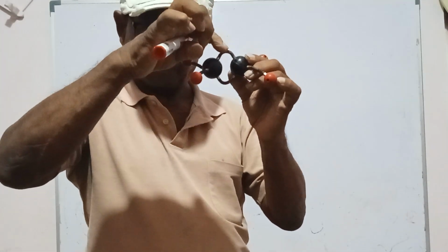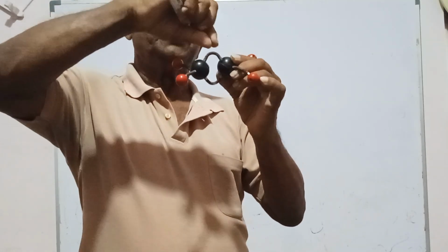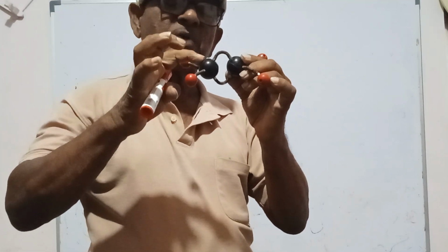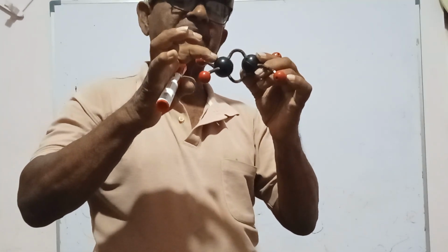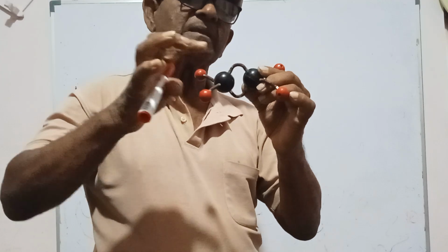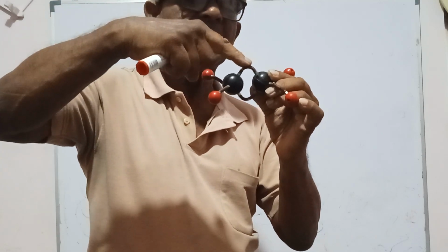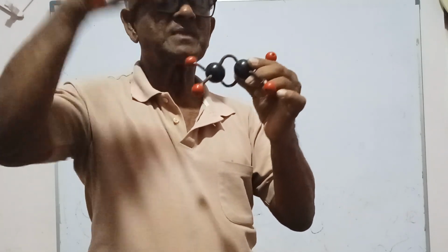The sigma bond is formed due to the linear overlapping of the sp2 hybridized orbital of this carbon atom with the sp2 hybridized orbital of the other carbon atom. They are linearly overlapping. This is the sigma covalent bond.